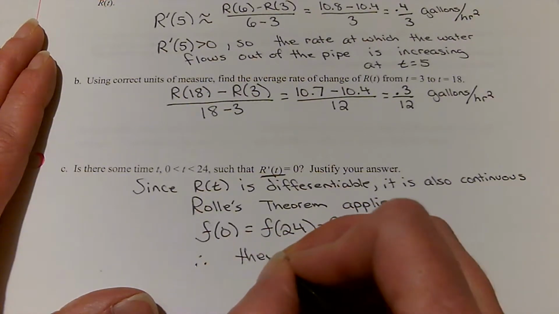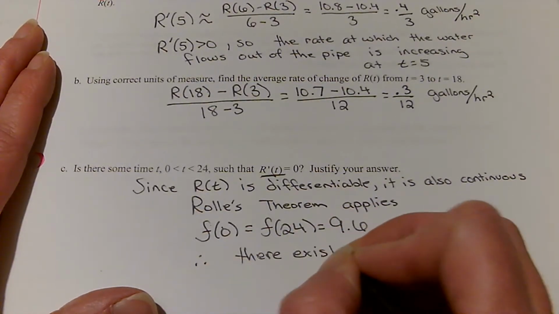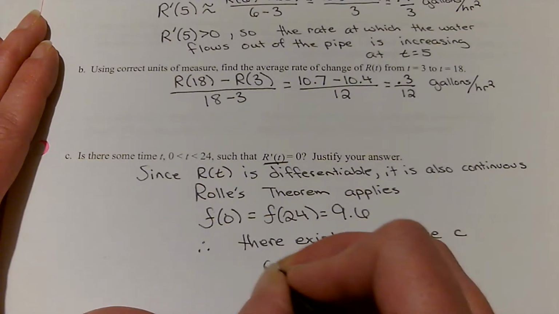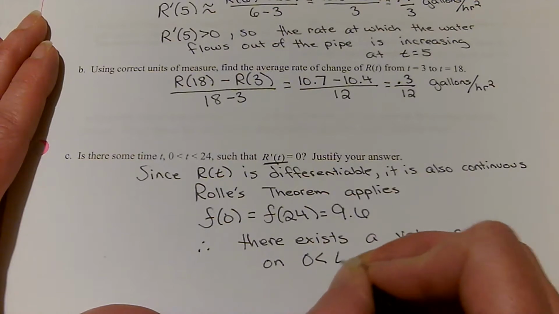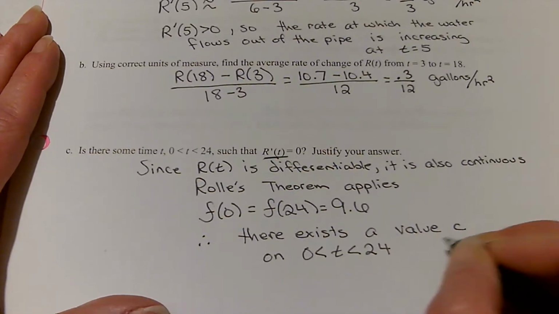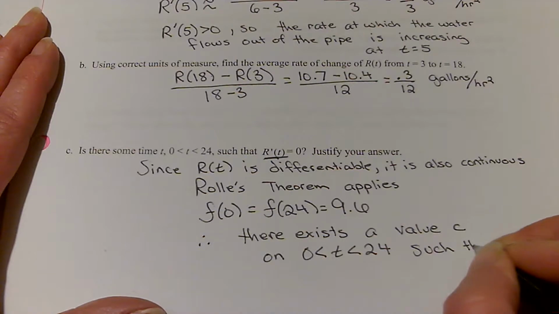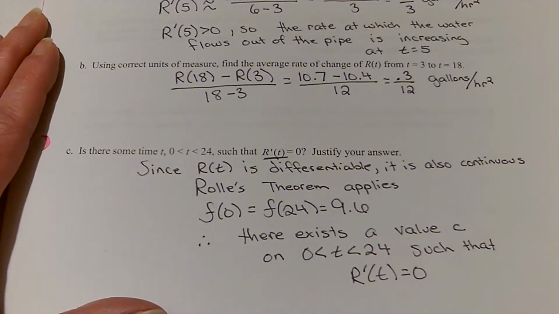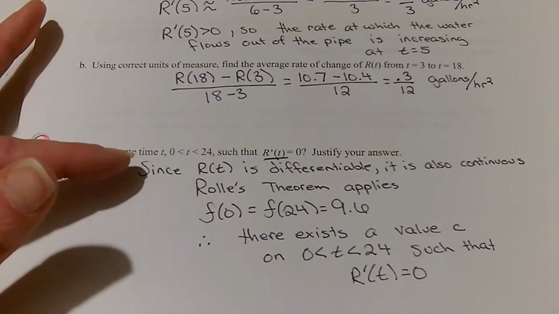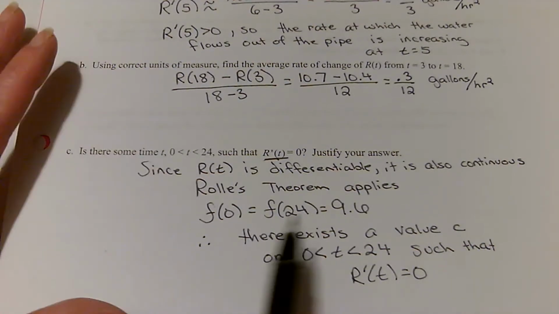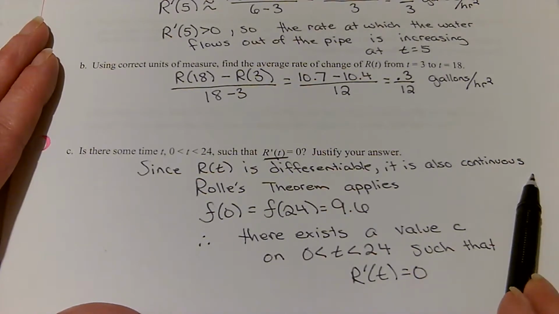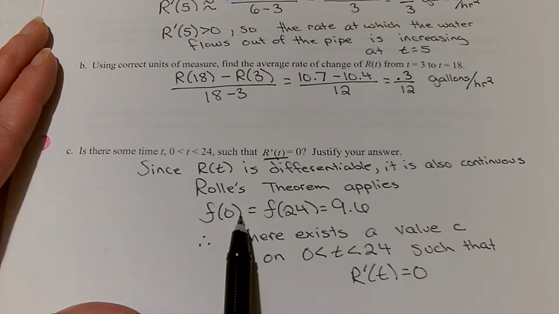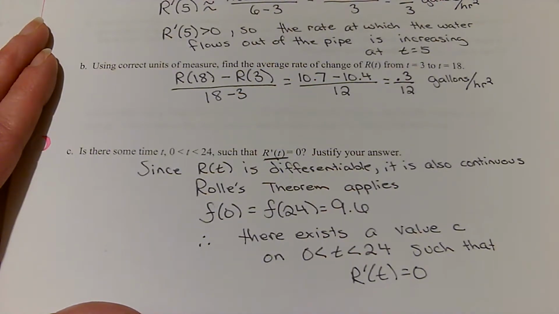Therefore, there exists a value c on 0 to 24 such that R prime of t is 0. Notice we have to state our conditions first, and the two main conditions for Rolle's theorem are that it's differentiable and continuous, and that we have two y values, two outputs of our function that are exactly the same.